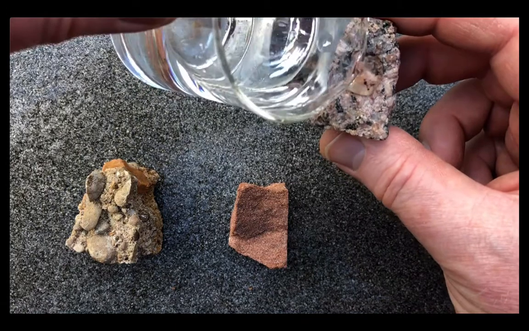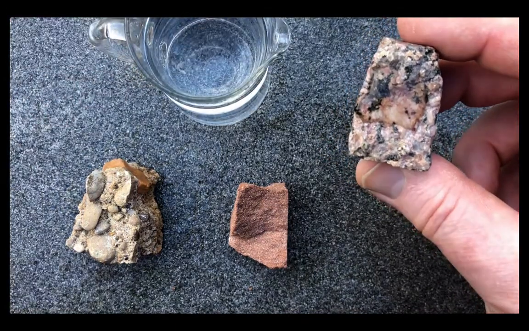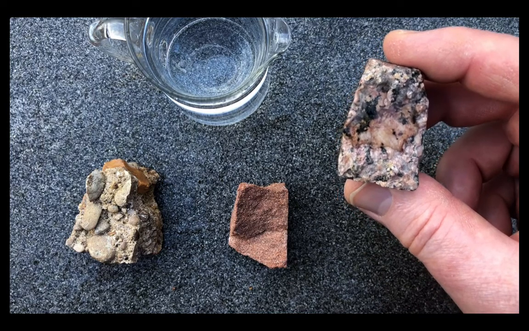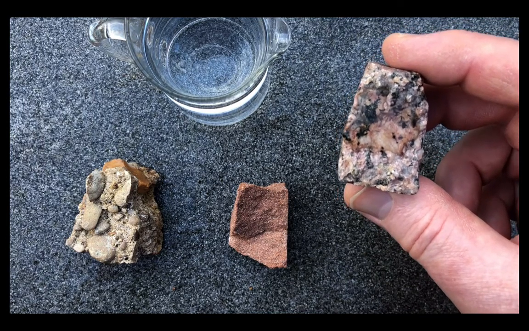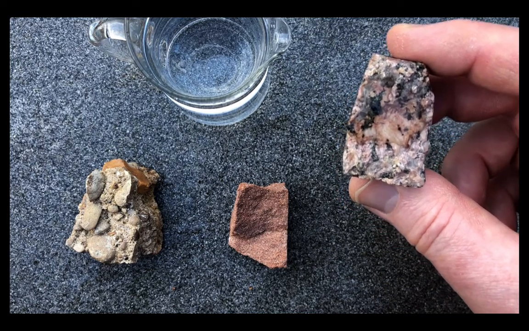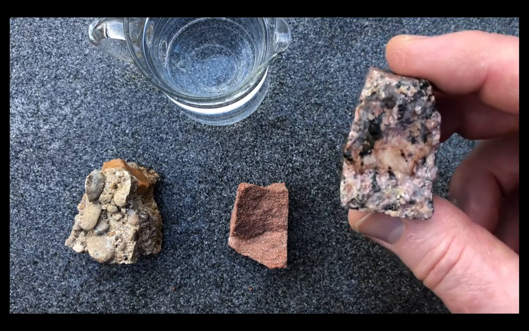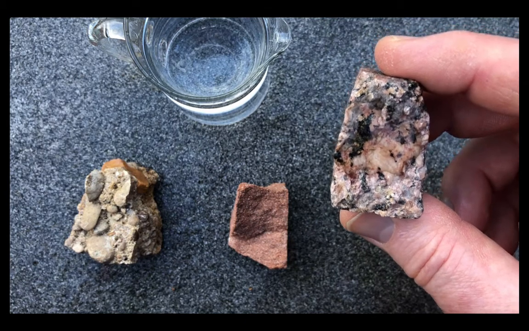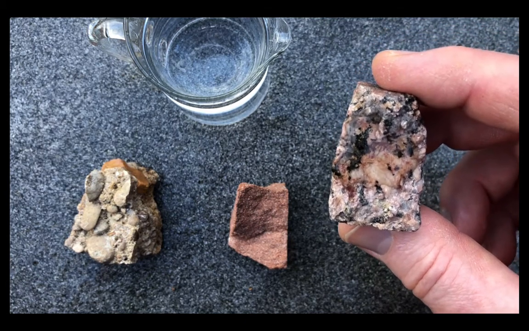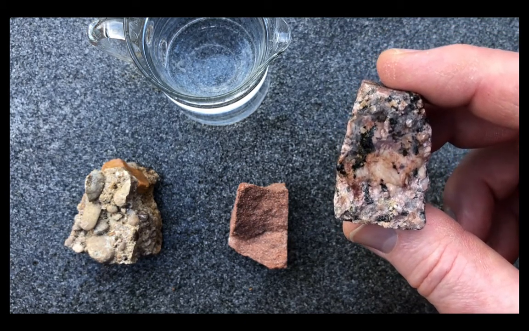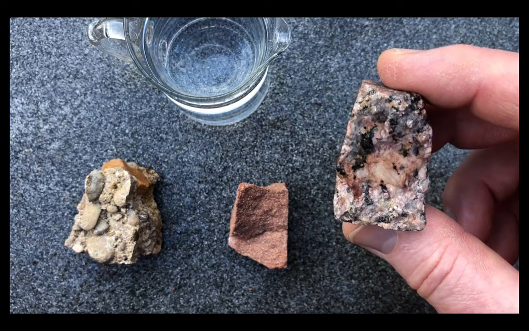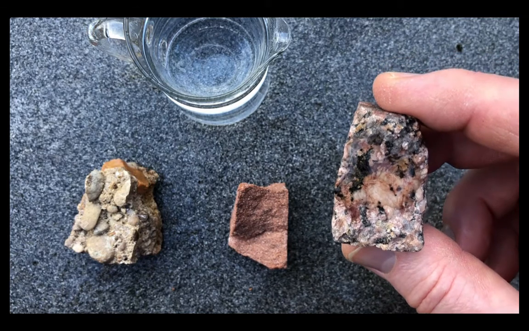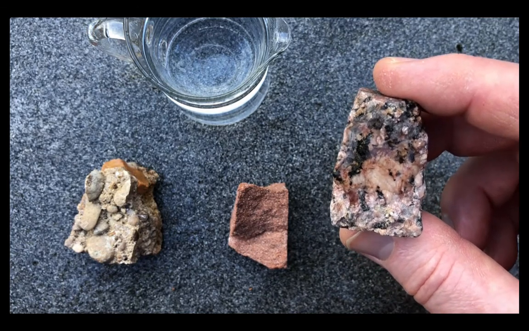Pour a little bit of water in there. You'll see that the water really isn't moving anywhere. I could make a very long and very boring video waiting for this water to just evaporate off the surface, because it's not going to run into the rock. This rock is not porous and impermeable.